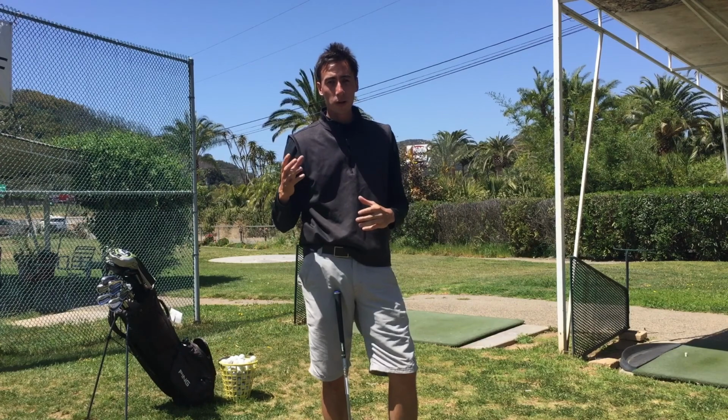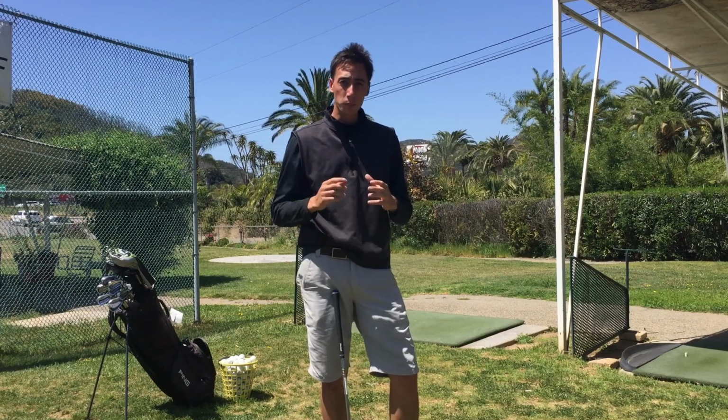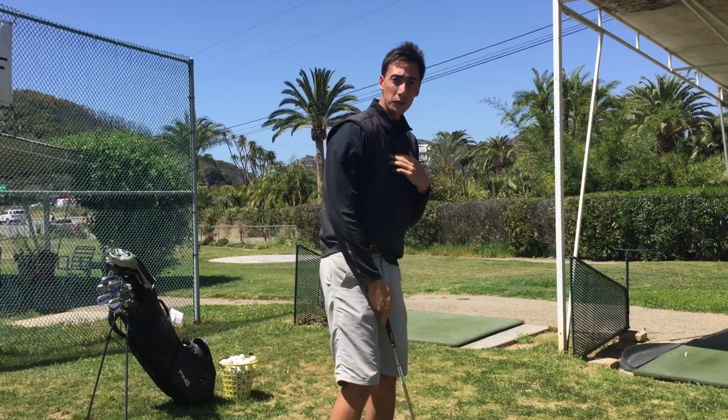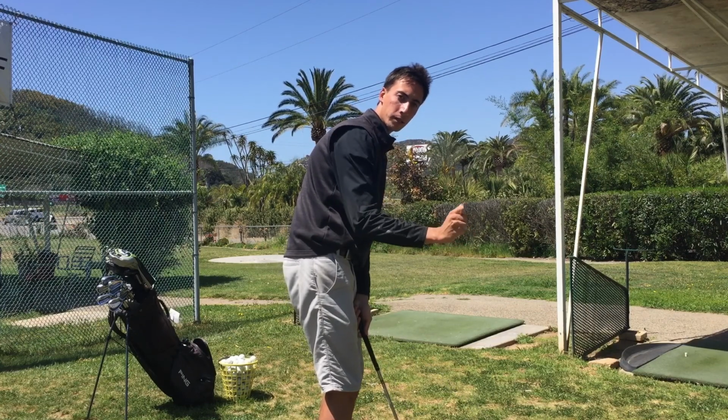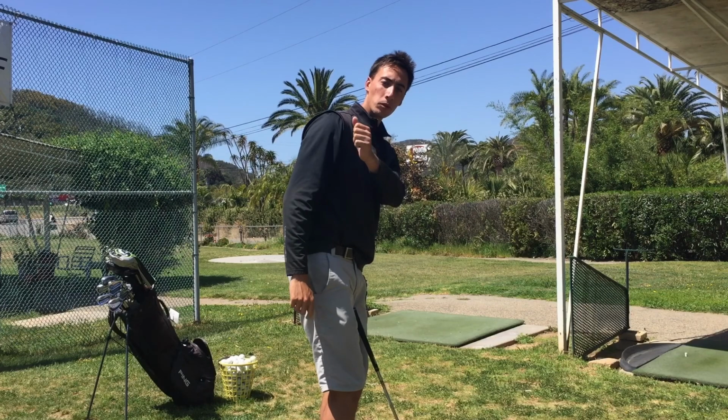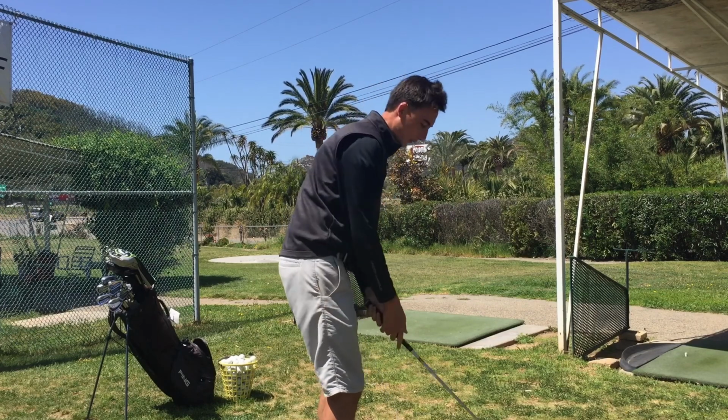All right, guys, so the first part is the takeaway, okay? This is a crucial part. So when we're doing the takeaway from the down-the-line view, we're going to focus in on getting a little bit more radial than we typically do, and we're also going to get a little bit more left wrist extension, so it's going to look like this.